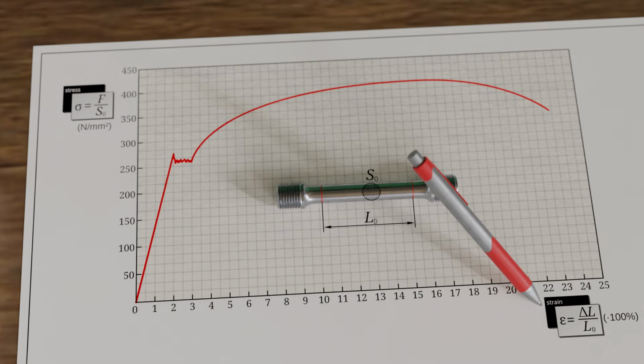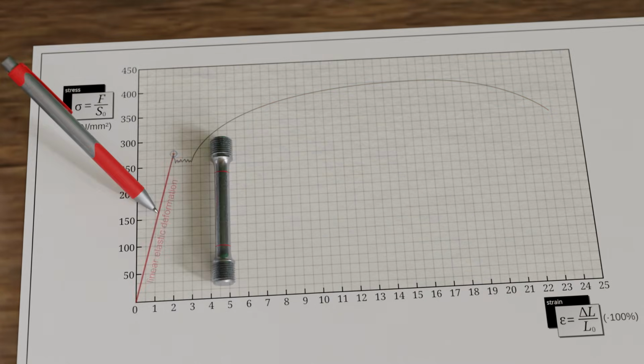The qualitative shape of the curve remains the same, as only the initial cross-sectional area and initial length are used to scale it. Material behavior under tensile loading can be divided into three main regions in the stress-strain diagram. In the first section, stress increases linearly with strain. This is the linear elastic region. In this region, the specimen returns to its original shape upon unloading.